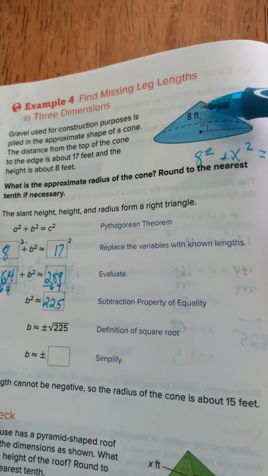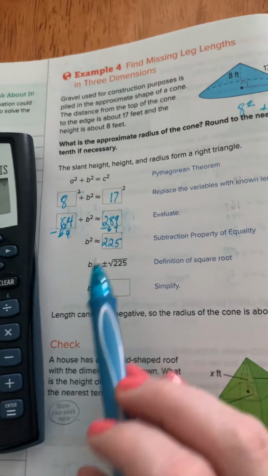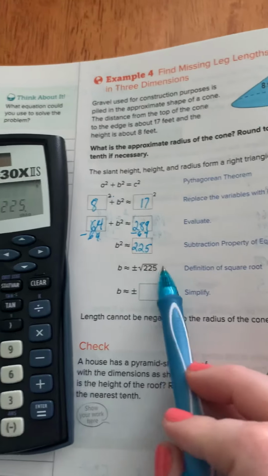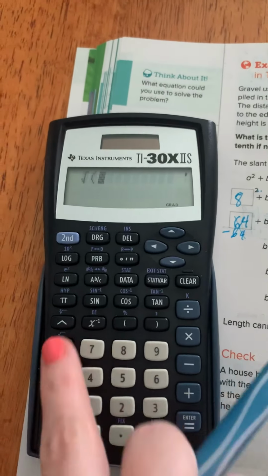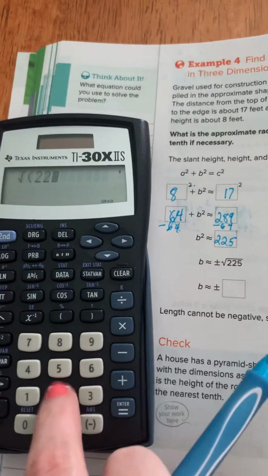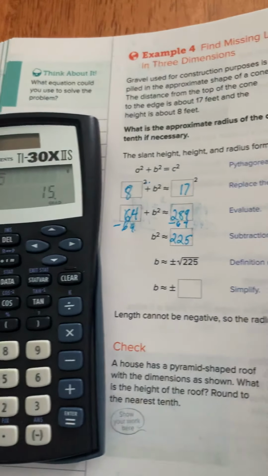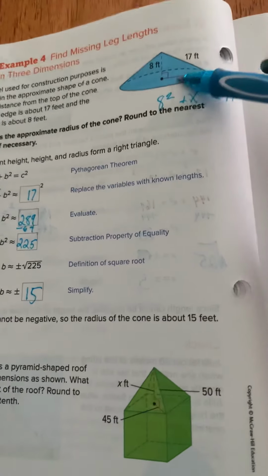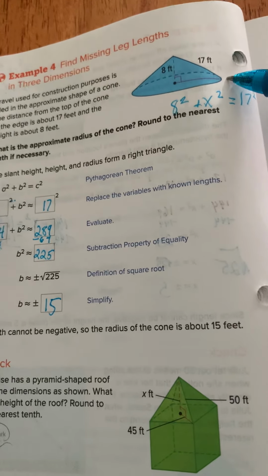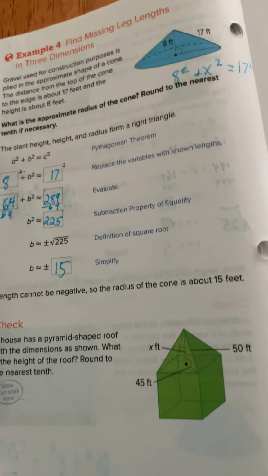No, that's only 17 and 8. There's no way. What step did we miss? The square root. So you're going to take your square root button. Square root of 225 equals 15, so it's a positive 15. Does that make sense? Yep, it's under the hypotenuse, and you're good to go.